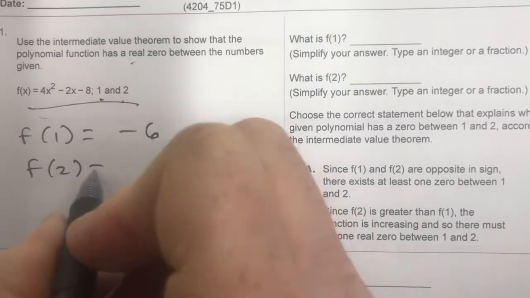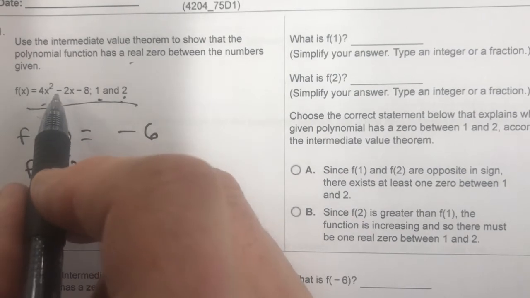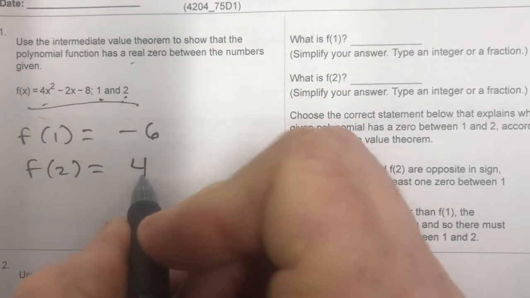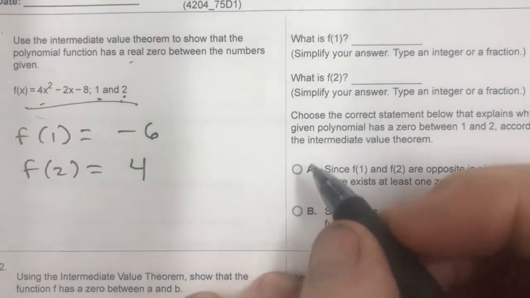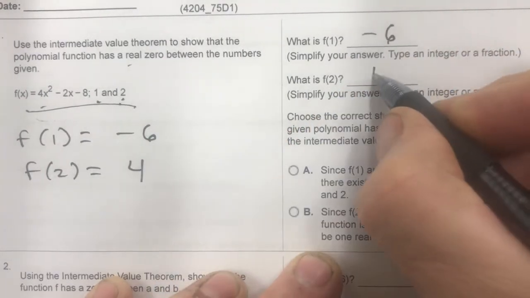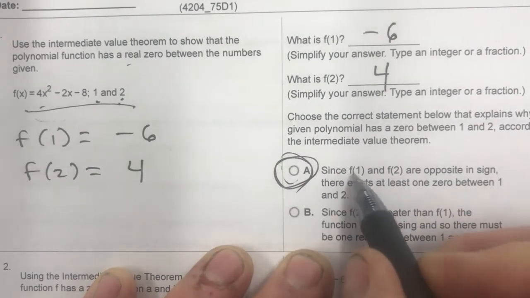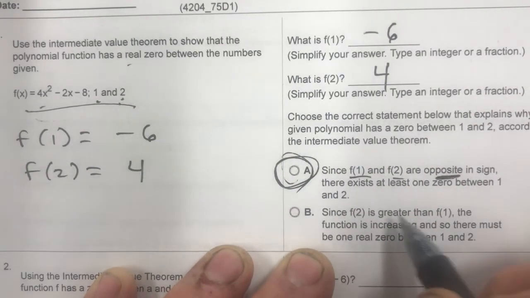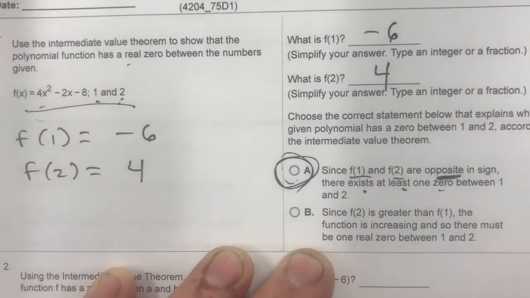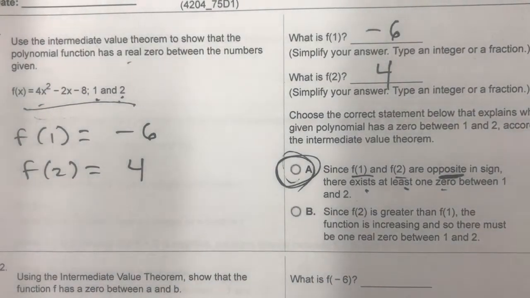Now what's f of 2? So I put 2 in. 2 squared is 4, 4 times 4 is 16, minus 4 would be 12, minus 8 would be 4. All right, so that means f of 1 is -6, f of 2 is 4, and then right here, I think this is my answer. Since f of 1 and f of 2 are opposite in sign, there exists at least one 0 between 1 and 2. There's got to be a 0 between 1 and 2. And that's all we're doing. It's real simple. Let's go to this next one here.